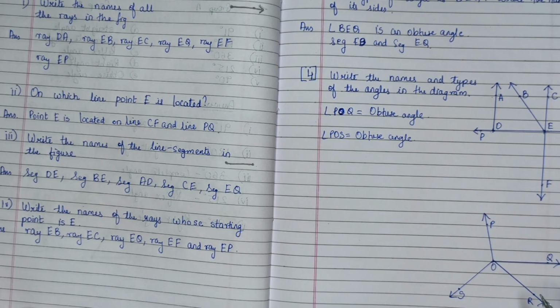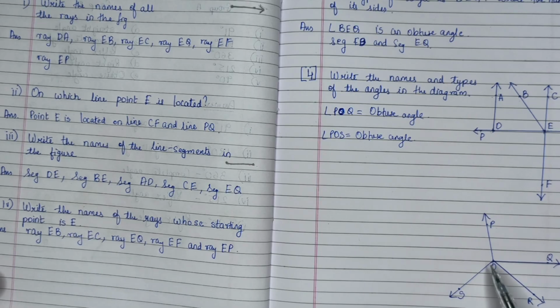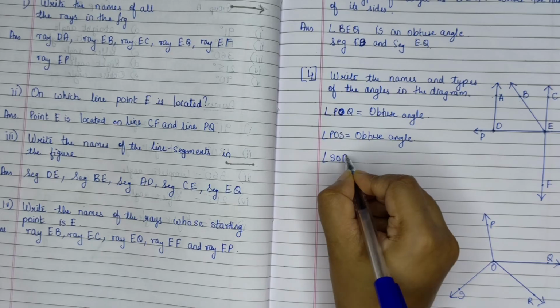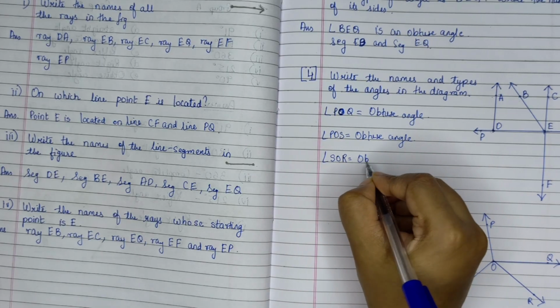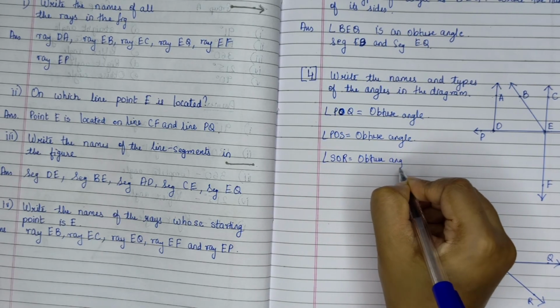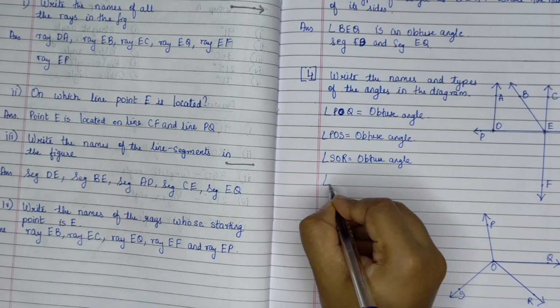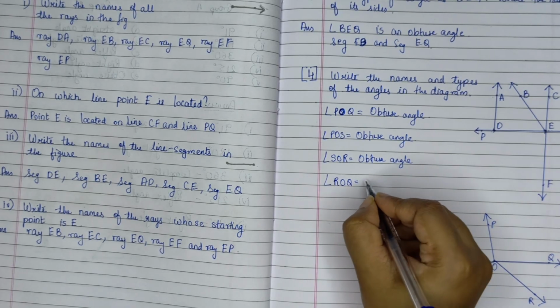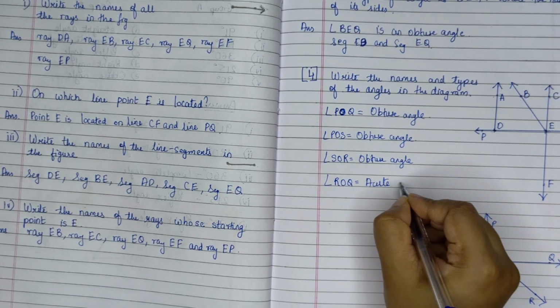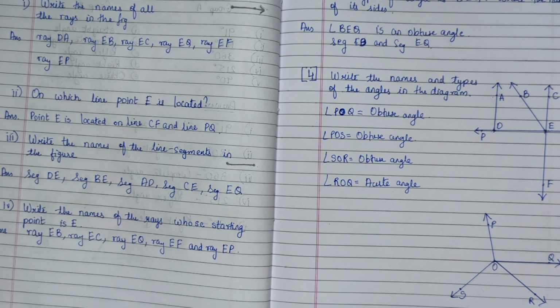Next, SOR. SOR is also an obtuse angle. Next, ROQ. Now ROQ looks less than 90, so we will say that ROQ is an acute angle.